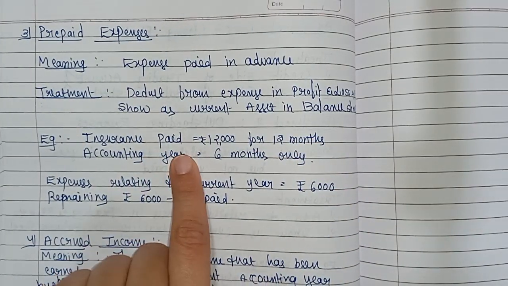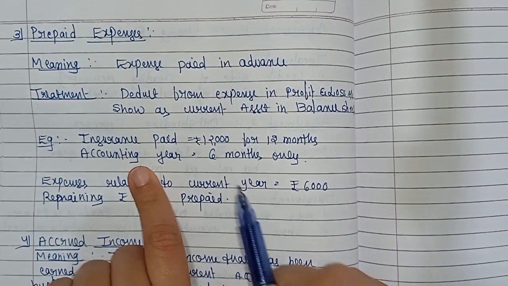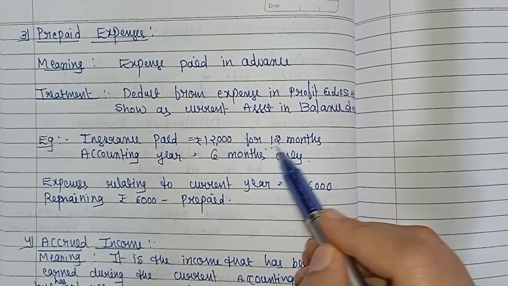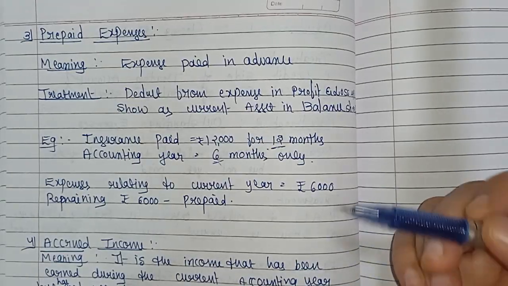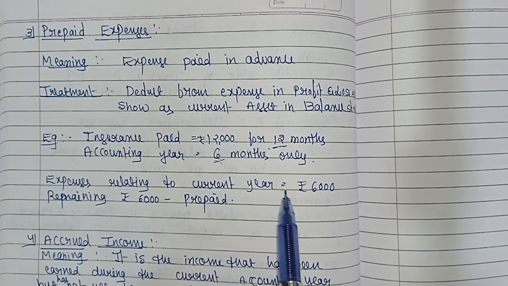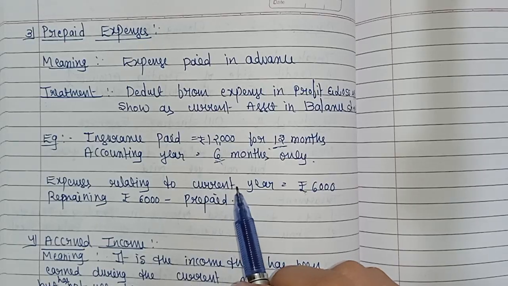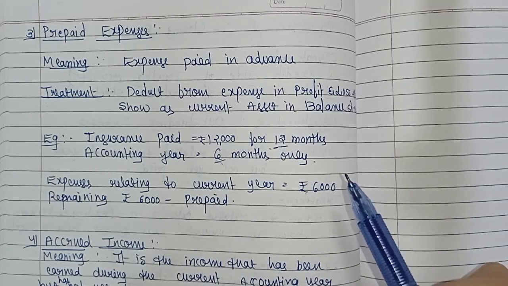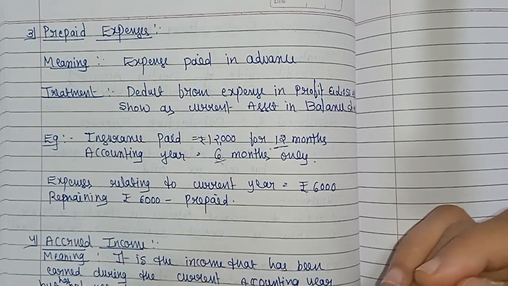See here, insurance paid rupees 12,000 for 12 months and accounting year 6 months only. But we paid the insurance for 12 months, but our accounting year is only 6 months. Means we paid extra 6,000, means that is prepaid. Right? See here, expenses relating to the current year only rupees 6,000. Remaining rupees 6,000 prepaid. What we have to do? We have to deduct from the expense in profit and loss account and show it as a current asset in balance sheet.